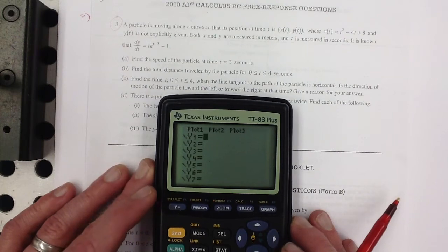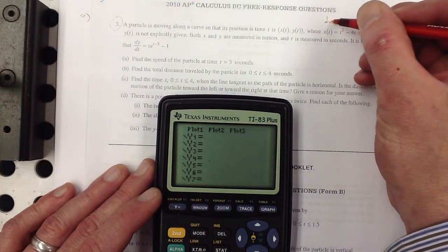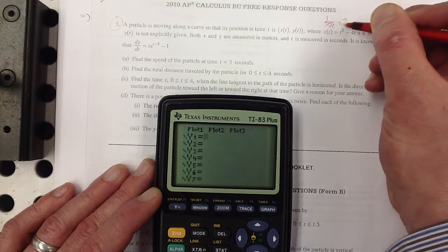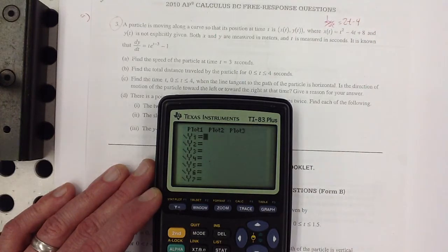it's going to save me a little time. Here, dx/dt would be 2t minus 4, right?